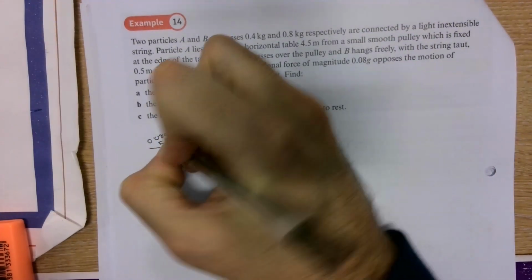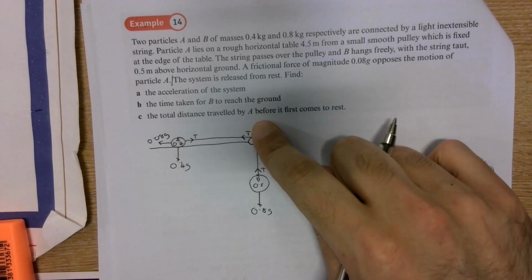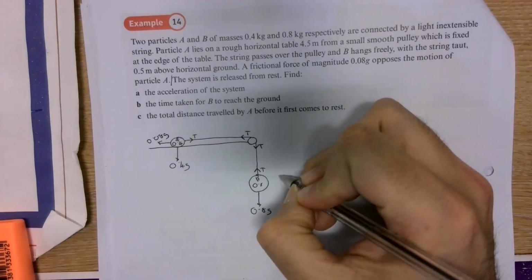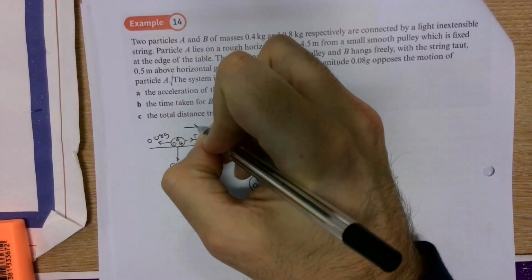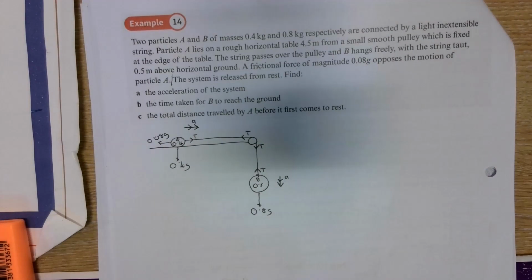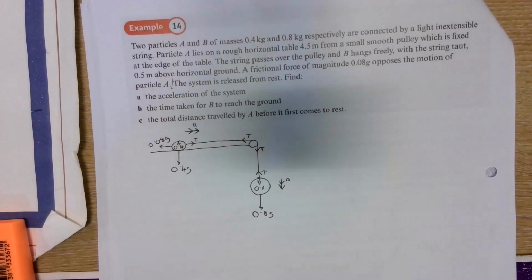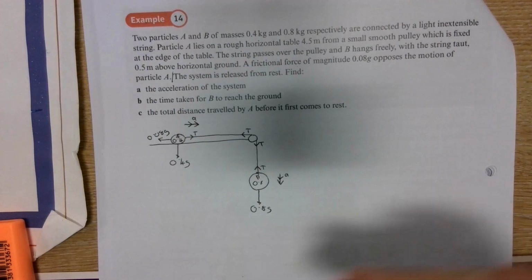Okay? Now, in terms of direction, when this thing is released, this will move down. This will move to the right, it will go that way. Okay, so again, we can't look at this as one whole system because the things are moving in opposite directions and in different directions like that. So we'll again need to consider each part.